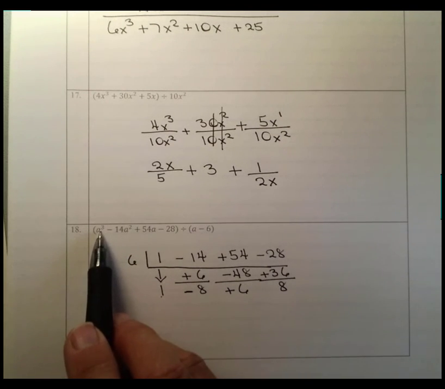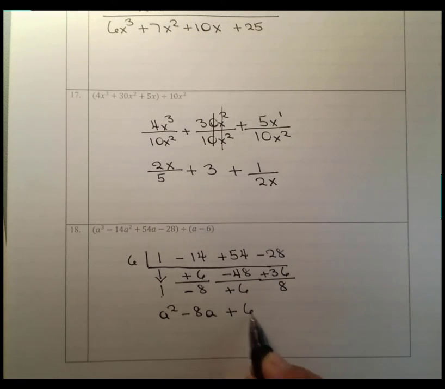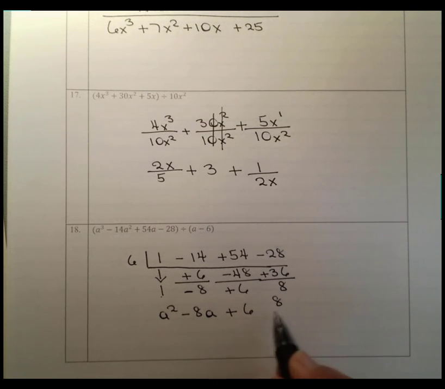I look at my problem. I started with an a cubed. I have to go 1 degree less than that, so I will have an answer that will be a squared. 1a squared. I can just write a squared. And then minus 8a, and plus 6. Those are all of the terms I can use. And this last one must be a remainder. I write it over the divisor, a minus 6, and that is my answer.